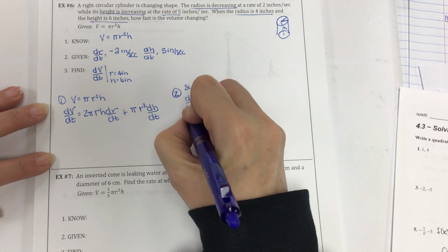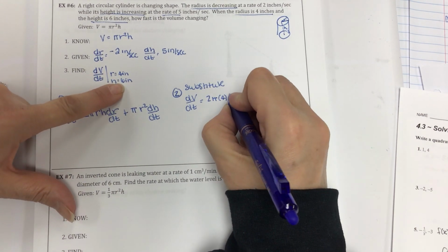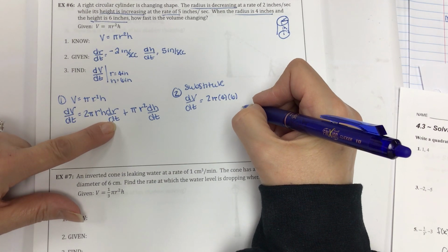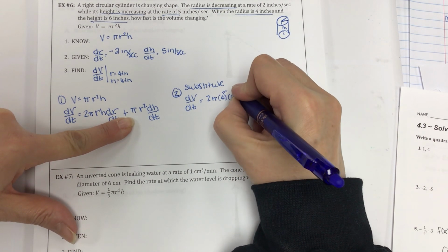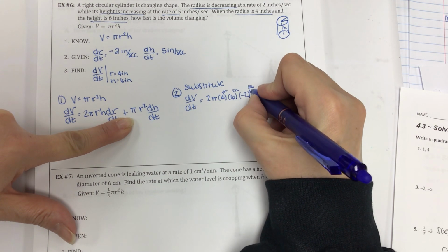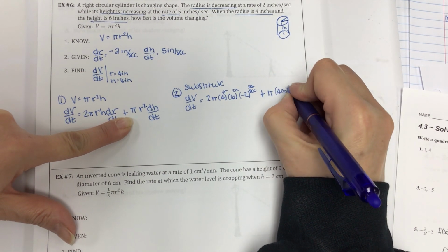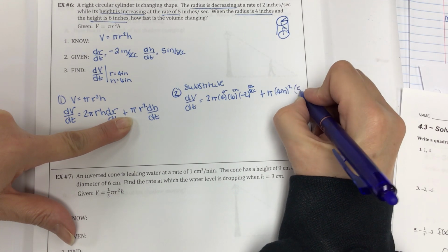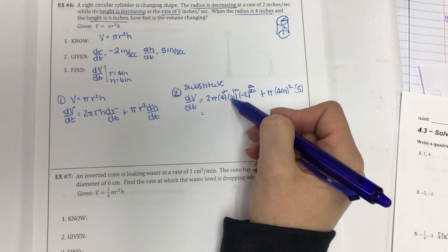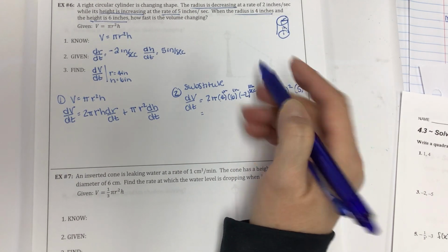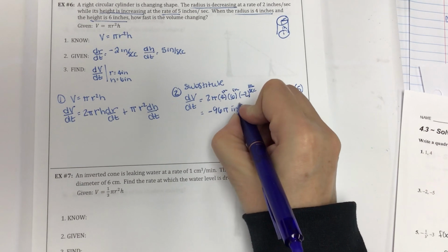So dV/dt equals 2 pi, our radius is 4, our height is 6, dr/dt is negative 2, and we should probably be putting our units, this is inches, inches, inches per second, and then plus pi r squared would be 4 inches, and that whole thing squared. dh/dt is 5. So then here you're just multiplying. That'd be 24 times 2 is 48, times negative 2 is negative 96 pi. And you'd have inches cubed over seconds.